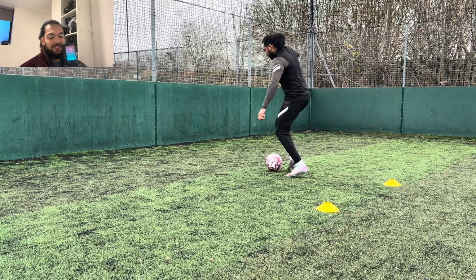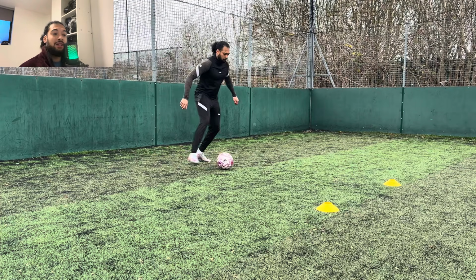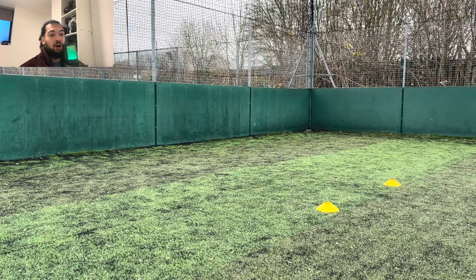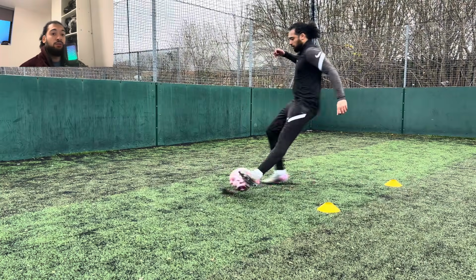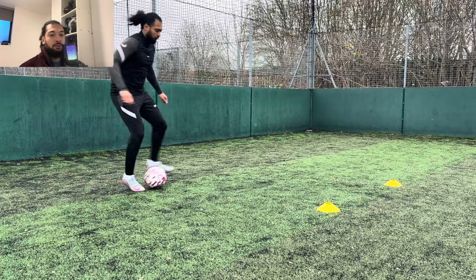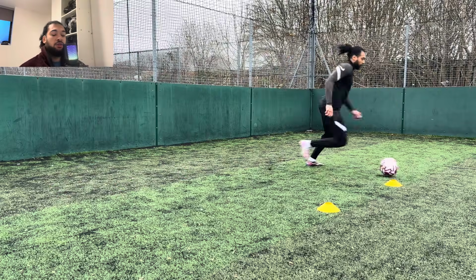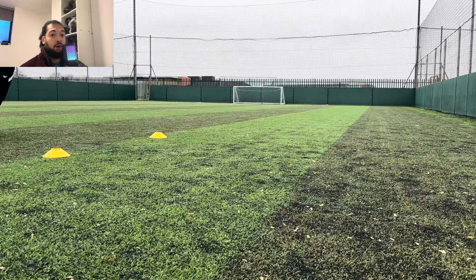Of course, that's easier said than done, but I find the best way to stay more confident and build that calmness on the ball is to first improve your ability on the football. That's very important. And then two is to put yourself in those pressure situations to get more comfortable over time.